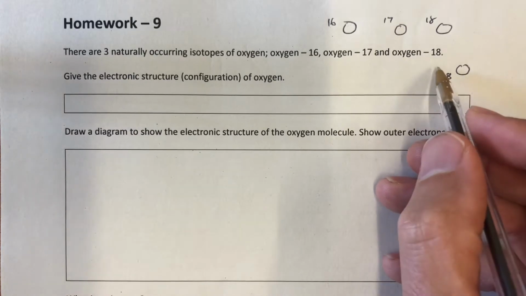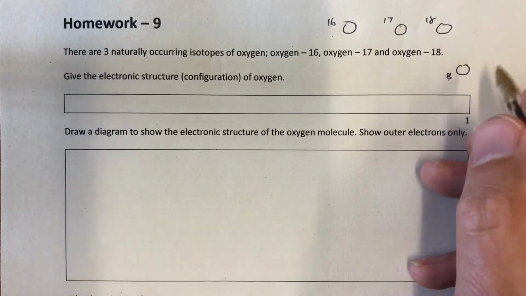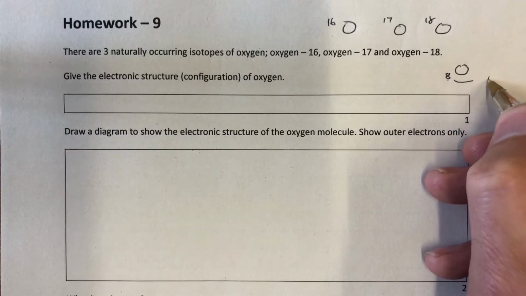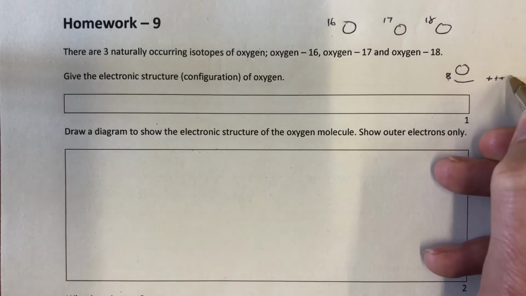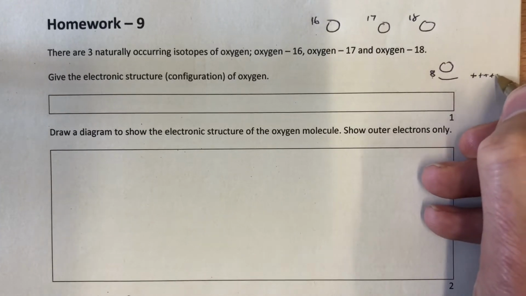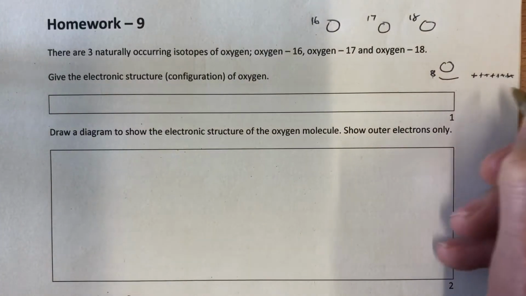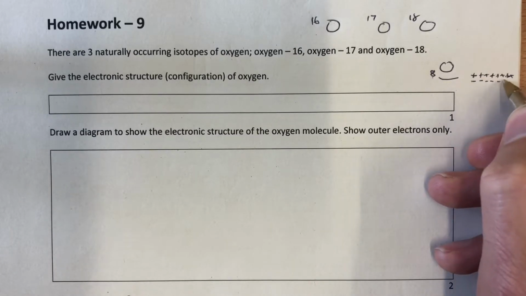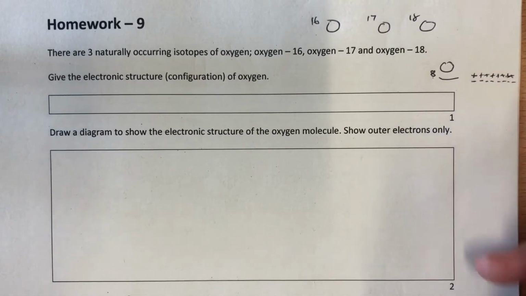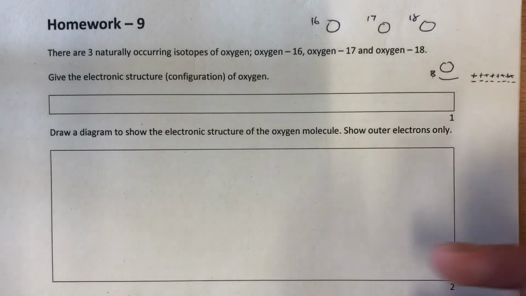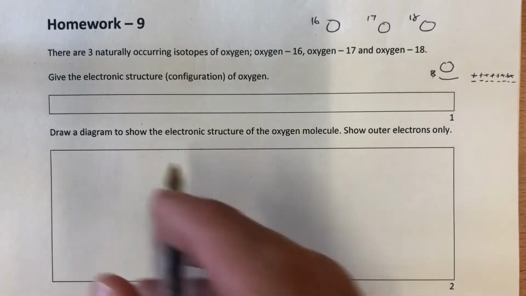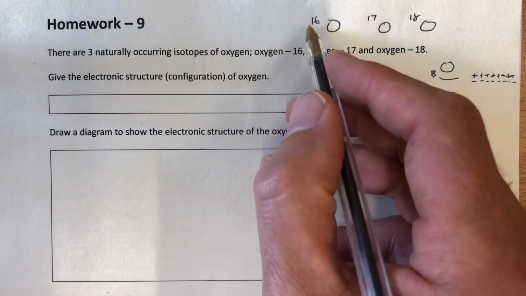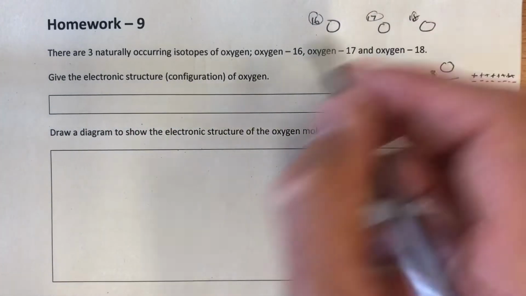Now, all atoms of all elements are electrically neutral. So if they have 8 protons, they have 8 positive charges: 1, 2, 3, 4, 5, 6, 7, 8. So if they have 8 positive charges, they must have 8 negative charges to balance each of those positives out. Now the particle that is negatively charged is the electron. So the electronic structure or configuration has nothing at all to do with the mass number.